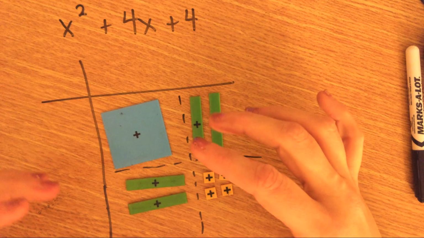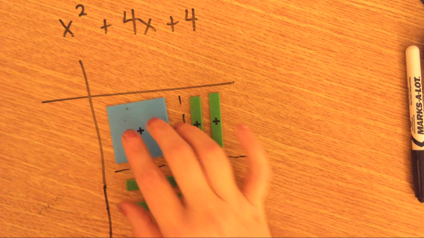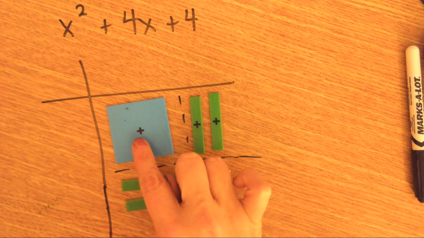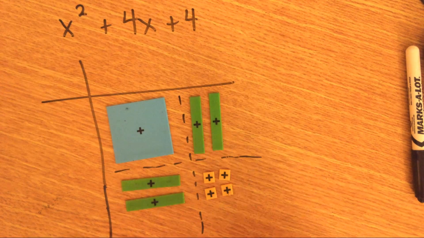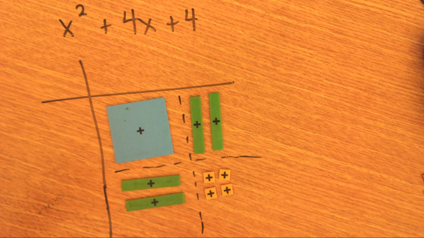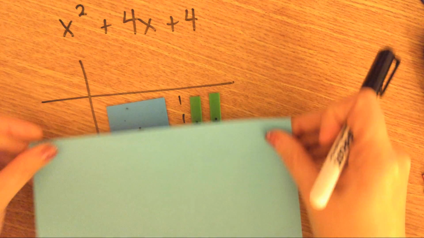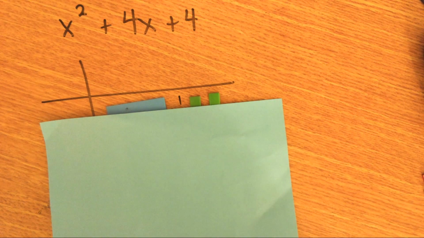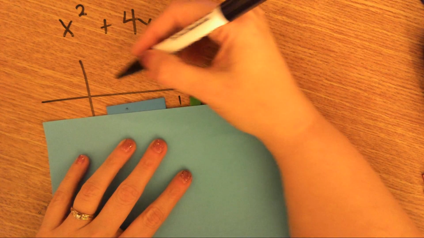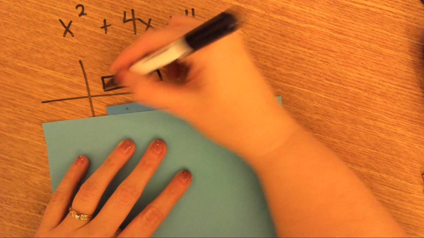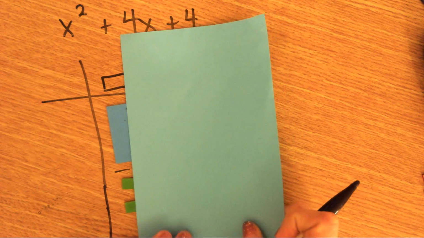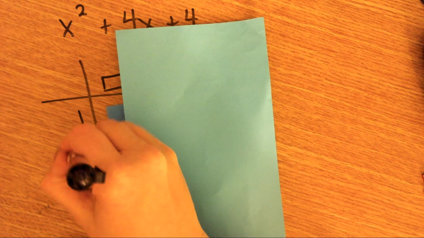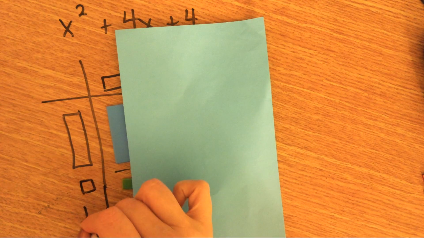So I hope that kind of makes sense. Now when I look at this, I have x squared, 1, 2, 3, 4x plus 4, which is exactly what I wanted to get. So now I'm going to figure out what my factors are. I'm going to cover this up, and I'm going to look at, so this looks like an x, a positive x, and that looks like 2 positive 1s. Okay? When I go here, this looks like an x and 2 positive 1s.